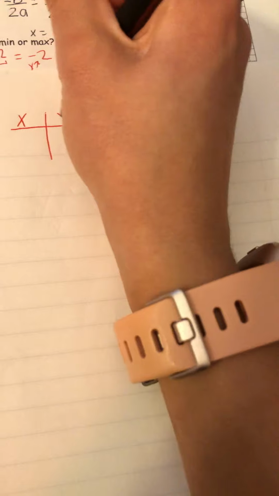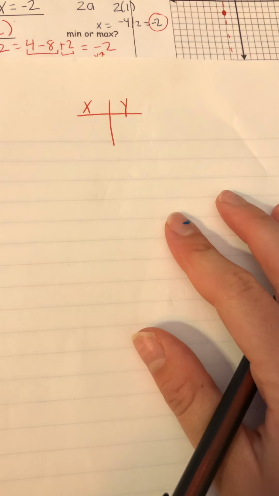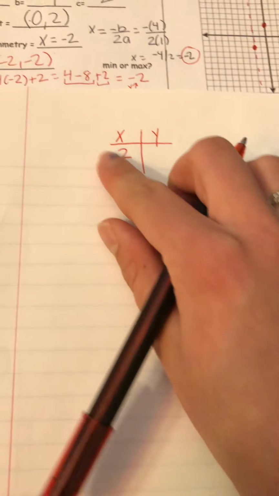I want you to get out a separate sheet of paper, unless you can do it right here. You might be able to, you probably can. I'm gonna do it on a separate sheet of paper though, so you guys can see, because we need that extra point. So I'm gonna do a little table, X, Y, and I am going to make X equal to 2. And that means I'm just going to plug 2 into my original equation.